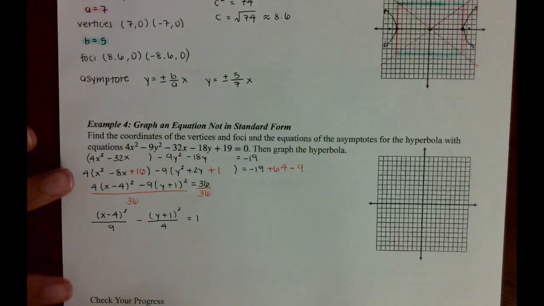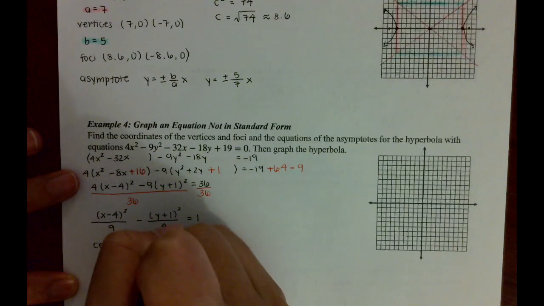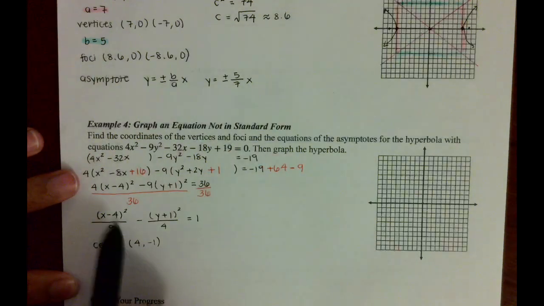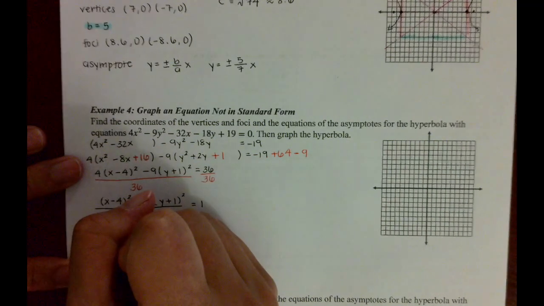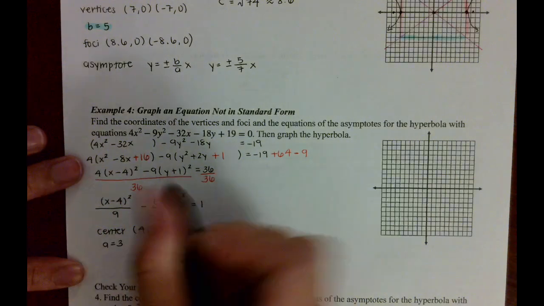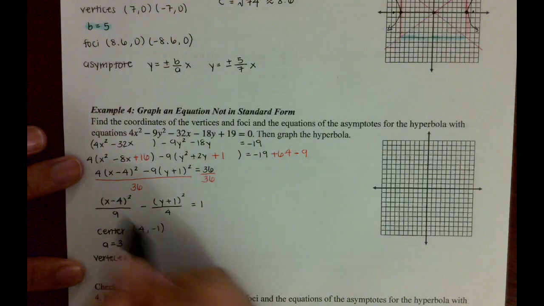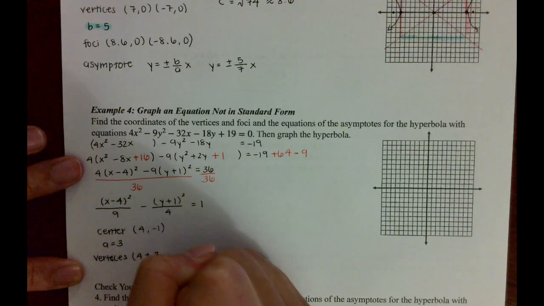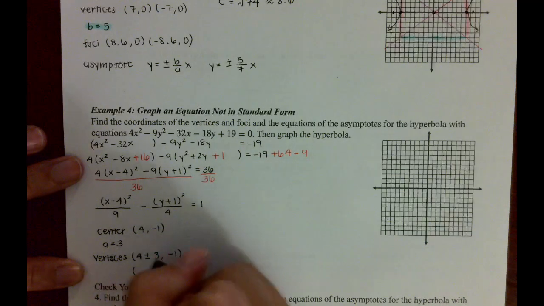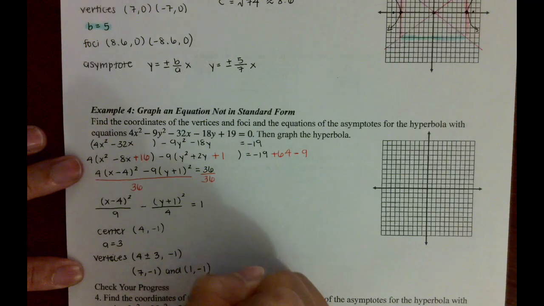Okay? Now I can find my key parts. So here center is at 4, negative 1. Okay? Since x is first, a is under x, so if this is 9, that means a equals 3, and so it's going to affect vertices, right? Since it's under x, it'll change my x, so it'll be plus or minus 3, right? So 4 plus 3 is 7, and 4 minus 3 is 1, so 7, negative 1 and 1, negative 1 are my two vertices.